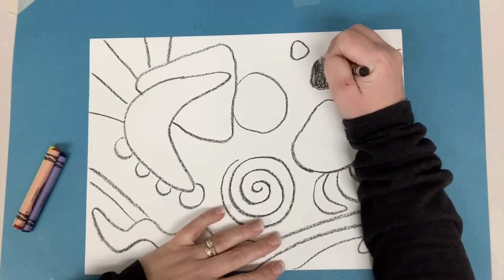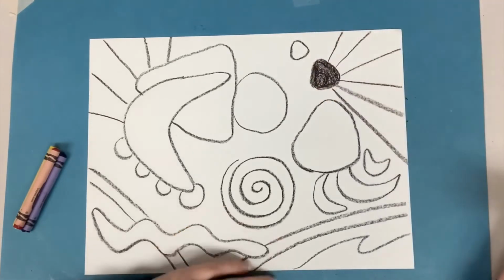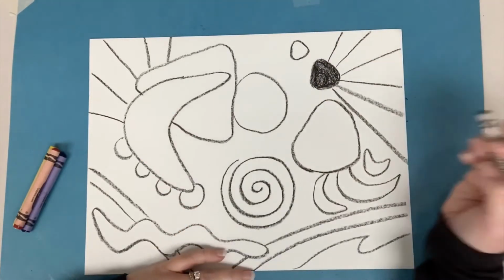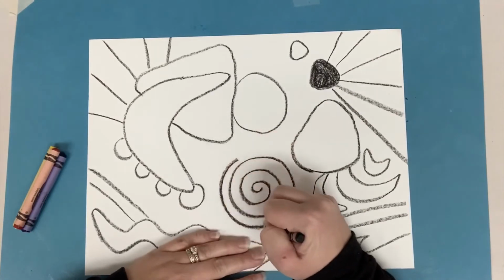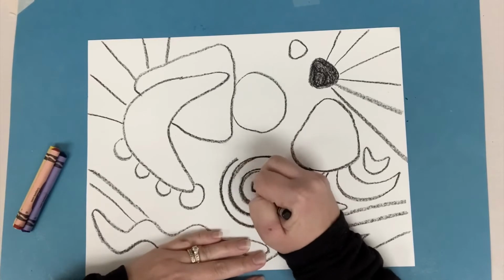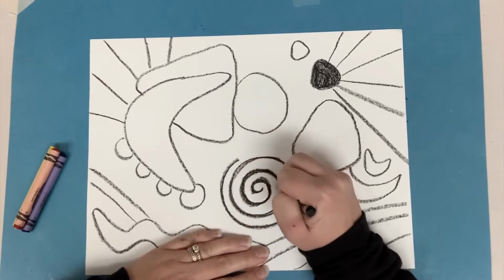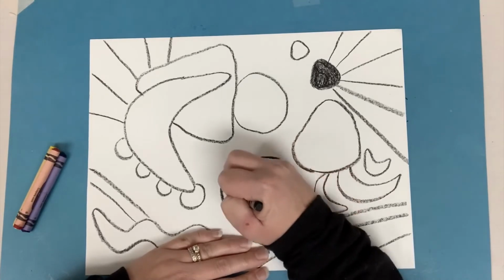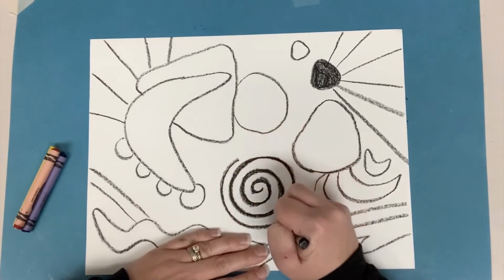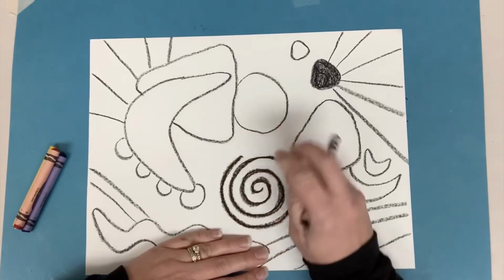We can leave some things white too, but be mindful about what you're leaving white. Don't just not color something in because you just don't feel like it. Think about not coloring in something because it makes sense, because maybe like this one right here.